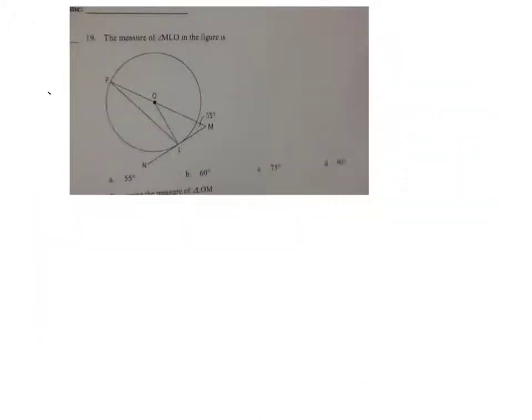Okay. We're doing math. Here we go. So what we need to figure out is the measure of angle MLO in this figure. As you can see, M to the L to the O is right there. So what we need to figure out is what this angle equals. And where's the eraser? It won't let me erase.